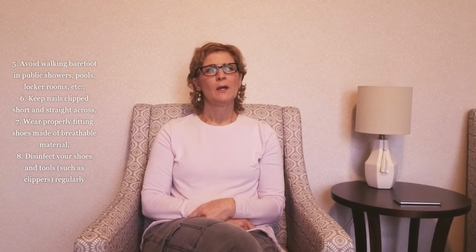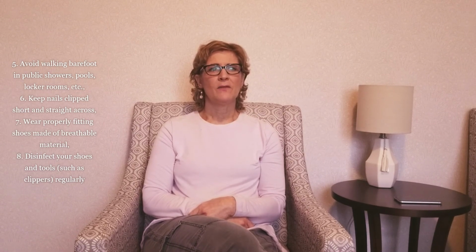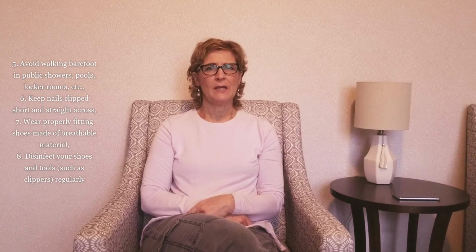Keep feet clean and dry, with special attention between the toes. Avoid nail polish and acrylic nails. Wear clean socks every day. Use a small amount of bleach in the washer to kill fungal spores. Avoid walking barefoot in public showers, pools, and locker rooms. Keep nails clipped short and straight across. Wear well-fitting shoes made of breathable material and disinfect them regularly by spraying with Lysol. And disinfect clippers and other instruments used to treat your nails and feet.